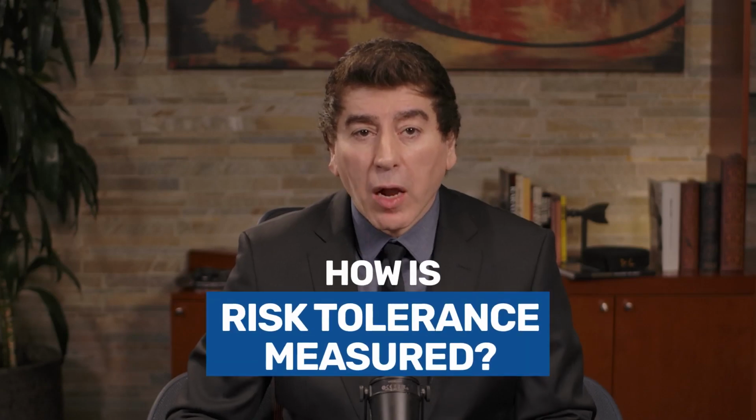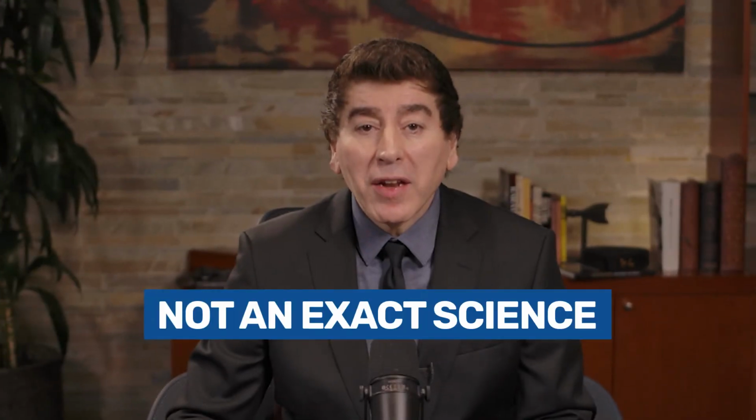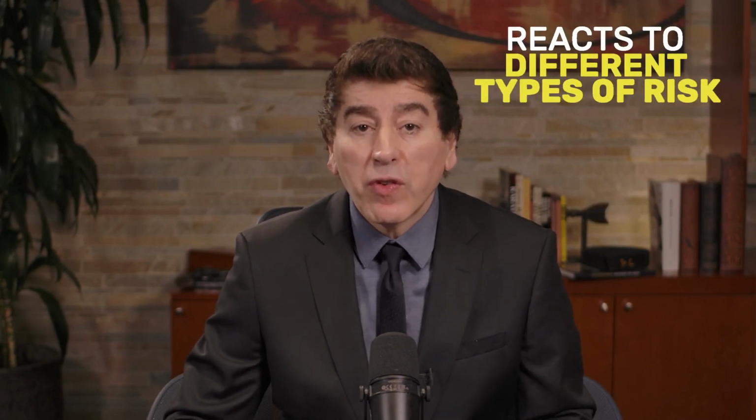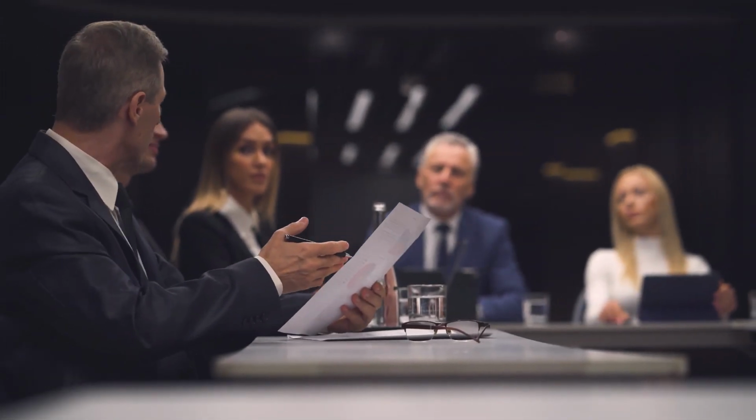How is risk tolerance measured? It is not an exact science. There are tests that measure risk tolerance to assess how an investor reacts to different types of risk. These tests aren't foolproof, of course, since we are talking about psychological behaviors that can vary under different conditions.